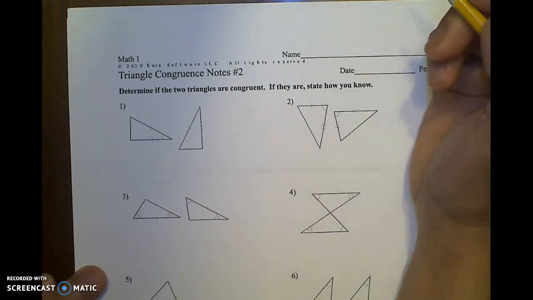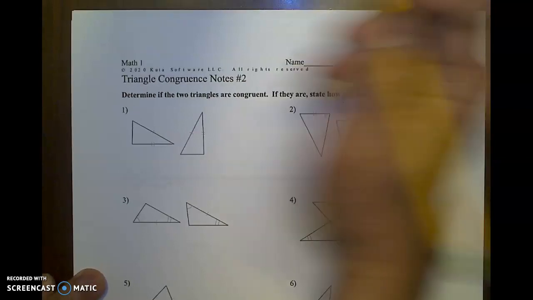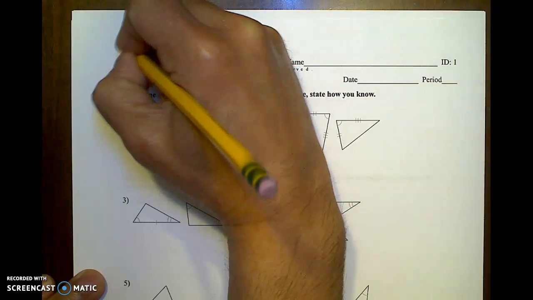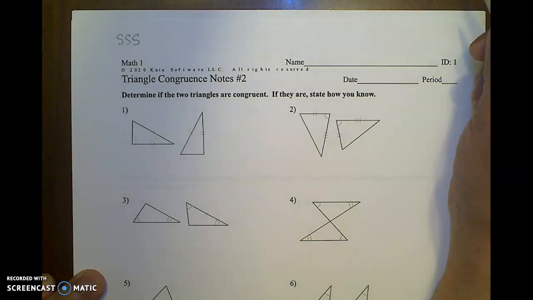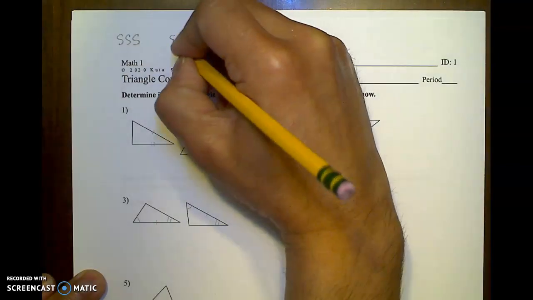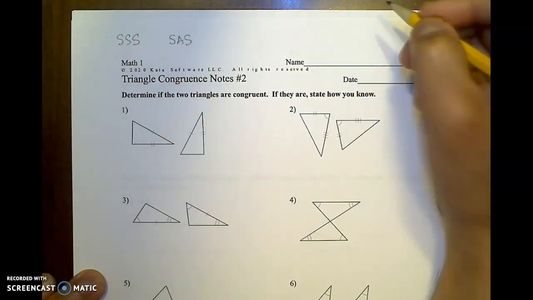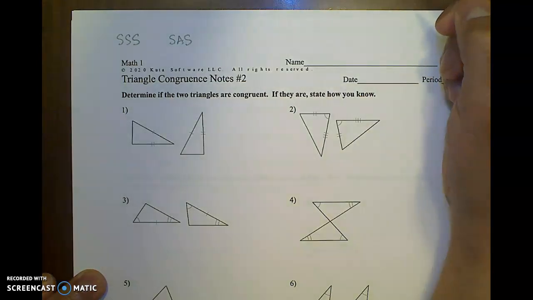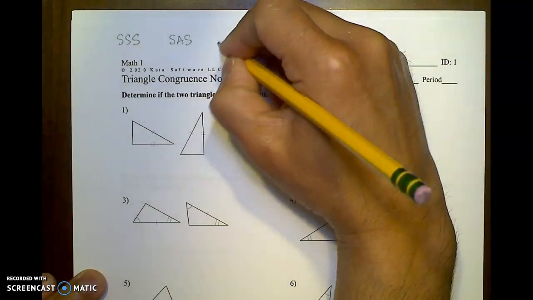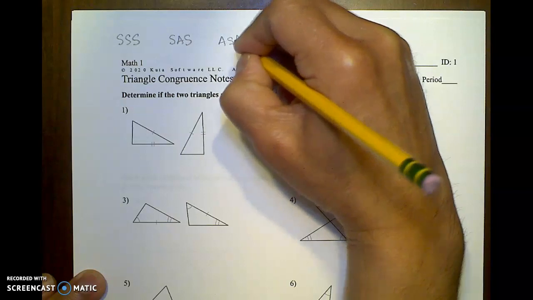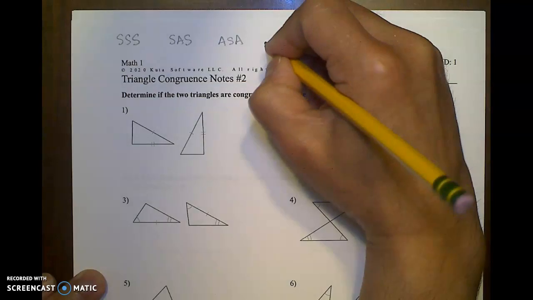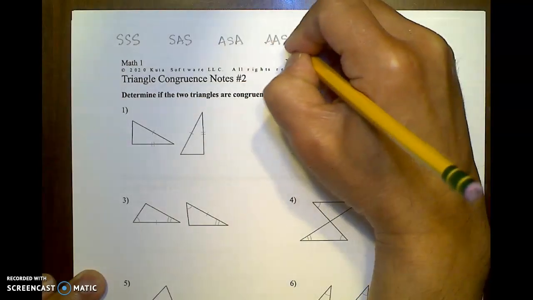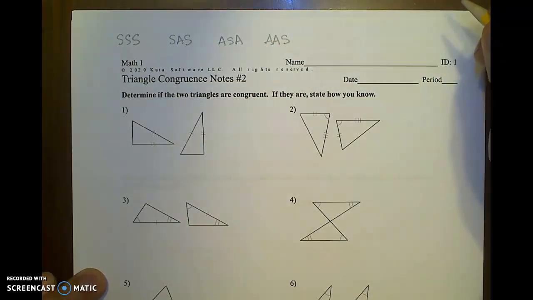Again, the postulates, or the ways that we prove triangles congruent, are: if we have all three sets of sides congruent, so SSS; two sides and an angle in between; two angles and a side in between; or two angles and a side not in between.